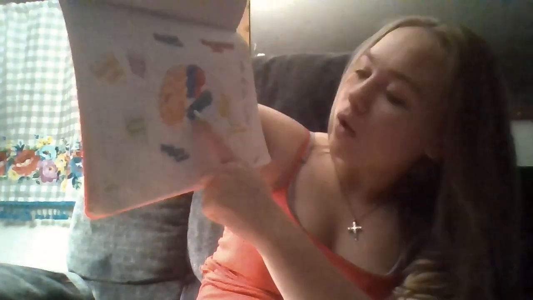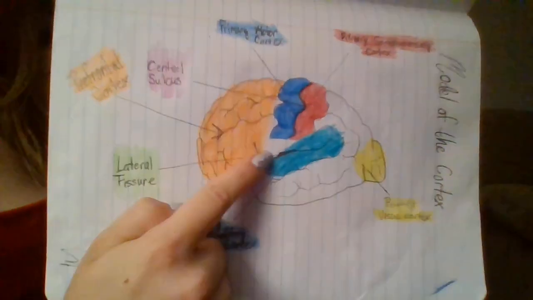And then we have the lateral fissure, which is this. It's highlighted in green, but it points to this little line right here. The lighting is bad. Hold up. It points to this little line right here.